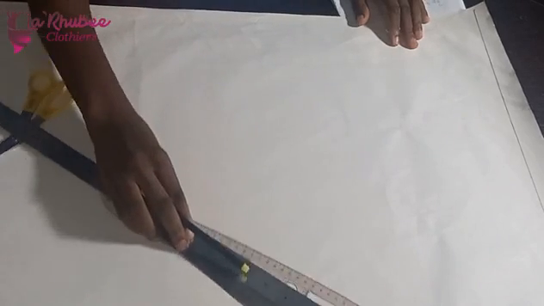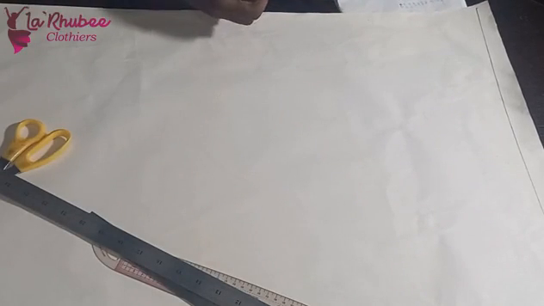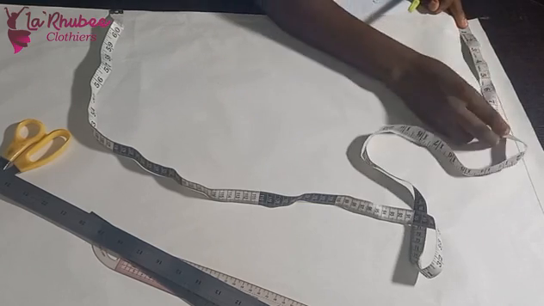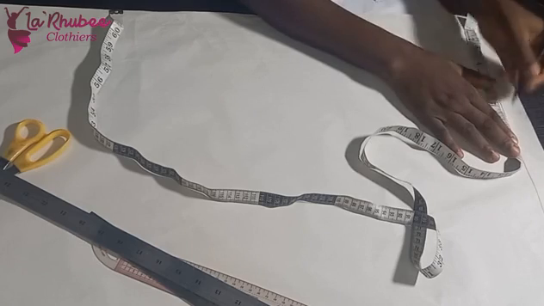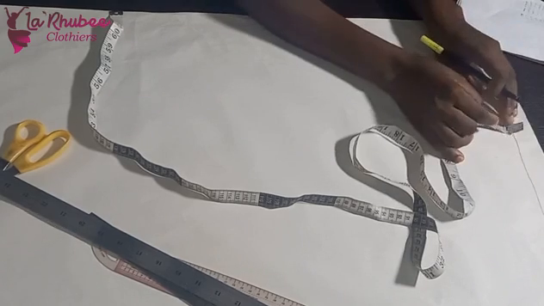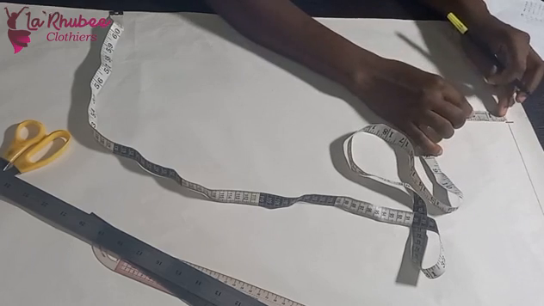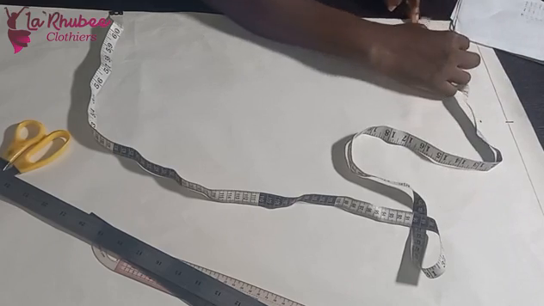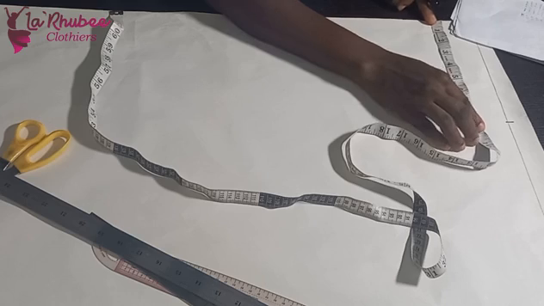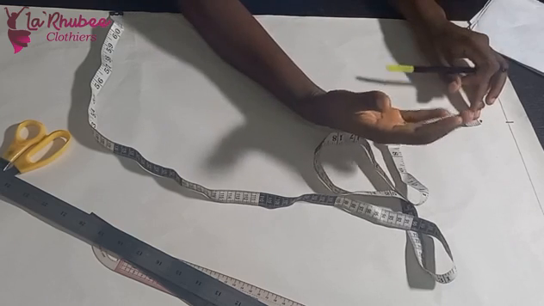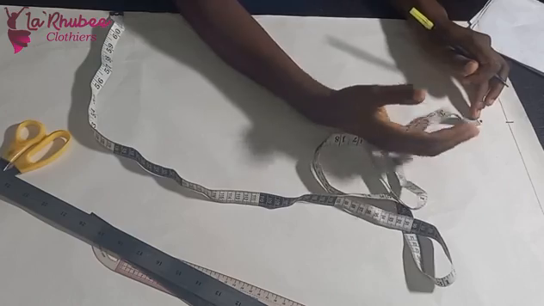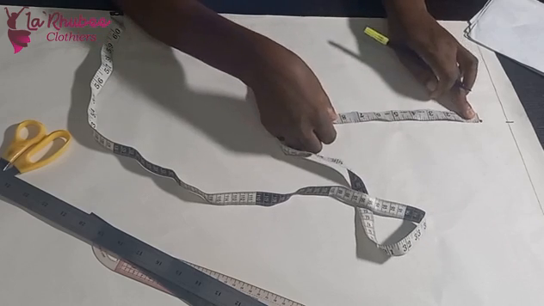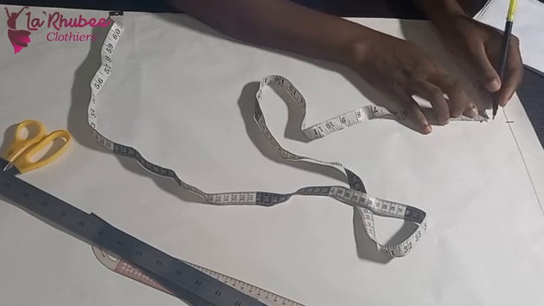For my front shoulder, my shoulder measurement is 16 divided by 2 is 8. So from my center front I'm going to mark 8, and then I'll come down 1.5 inch for my shoulder slope. Okay, so measure again to be sure that I have my 8 inches. Your bust line, you can do your bust divided by 6 plus 1.5 inch. So I'll be doing 7.5. I'll come up here 1/2 inch.